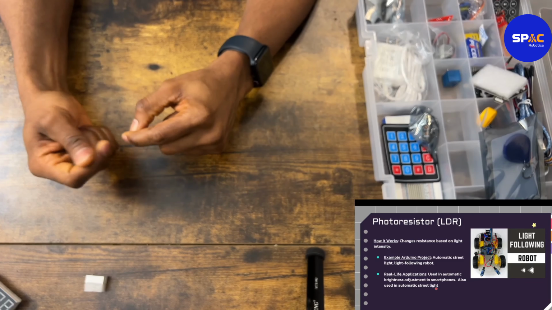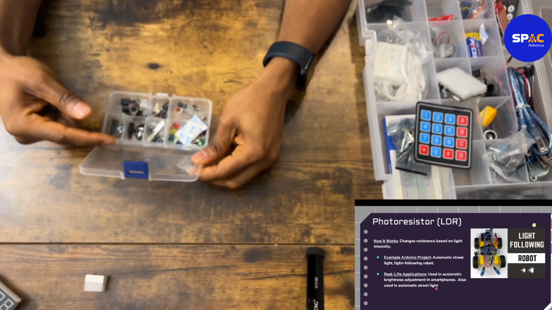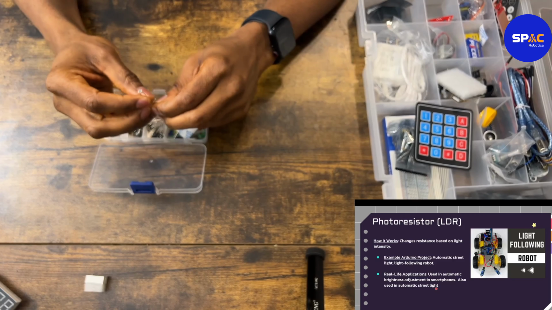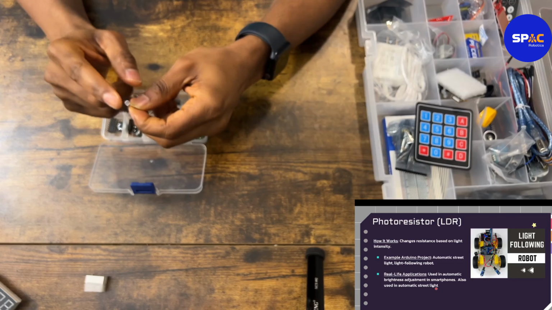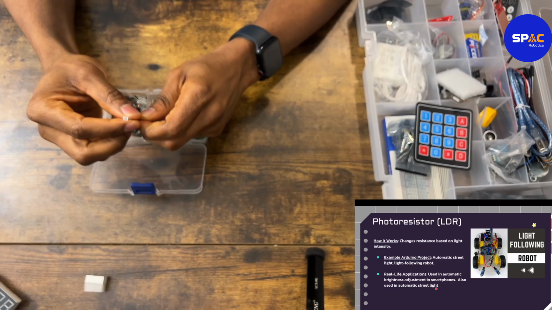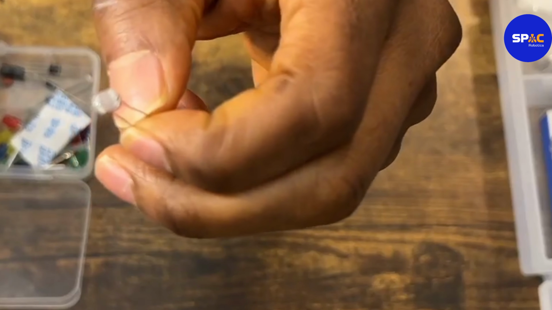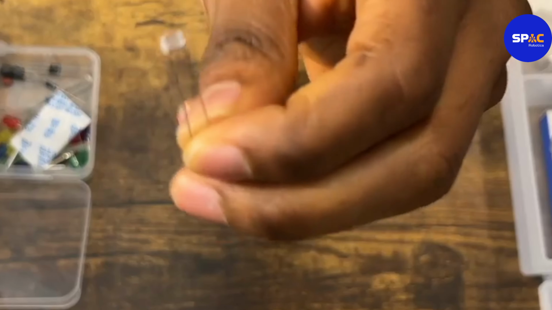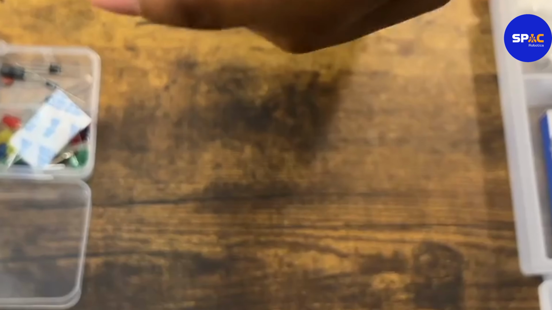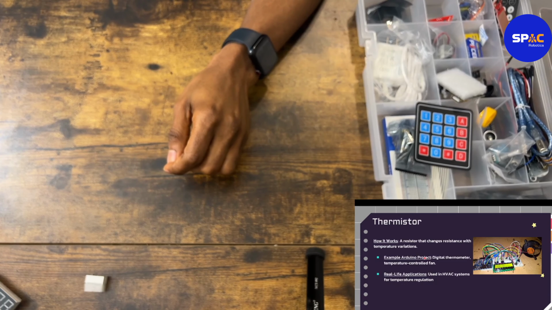So let me show you guys from your kit what that sensor looks like. Alright guys, so the photo sensor is actually in this box. So the photoresistors, I think they are these. Look at them, right? So this can detect the brightness of the environment, and based on that, you can detect if it is bright or dark, and you can use the information to do anything in your project. So these are the photoresistors.